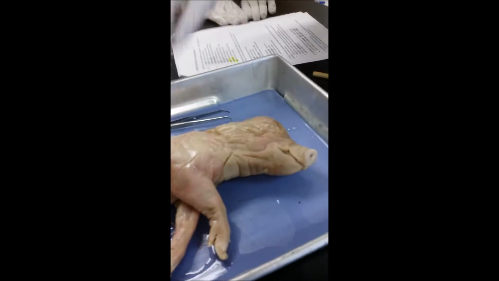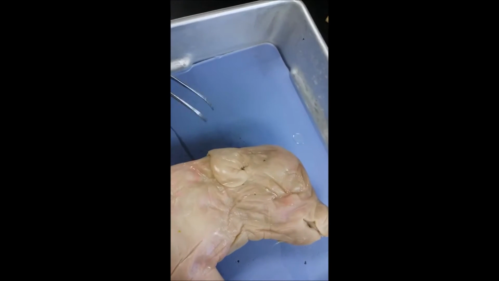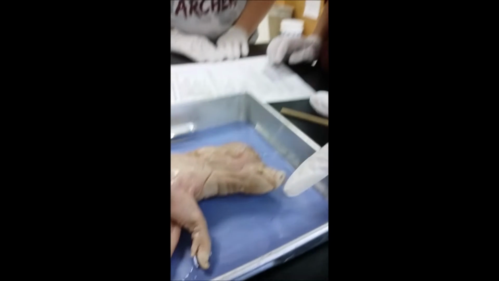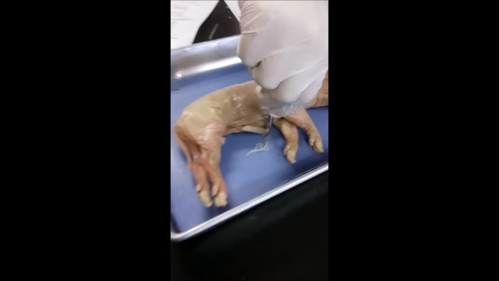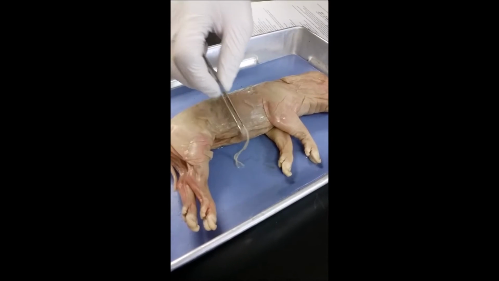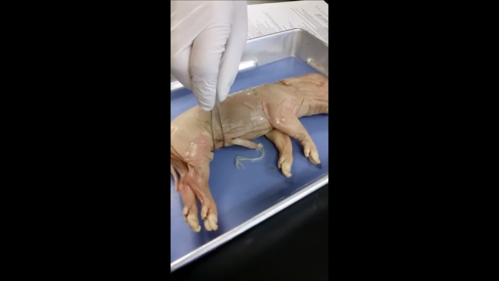Okay, so then we have the pinna, which is the external ear. Here's the external ear. And then we have the external nares, which is the nostrils. Right there. This is the umbilical cord. It connects to the fetus.